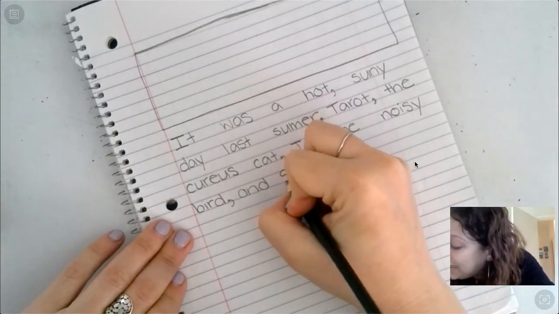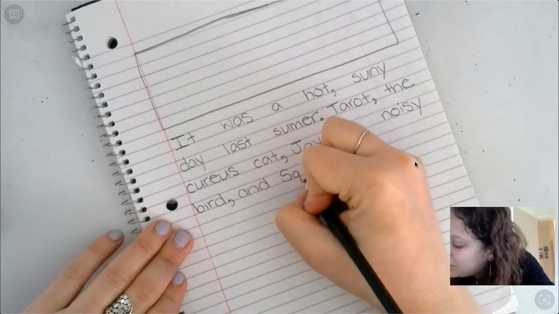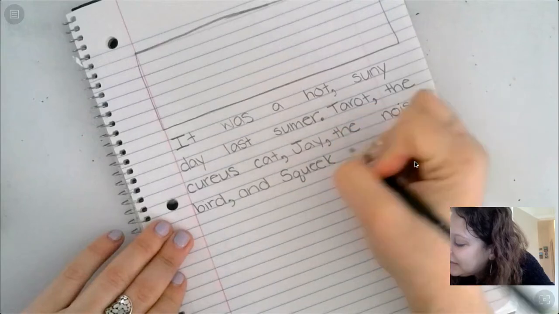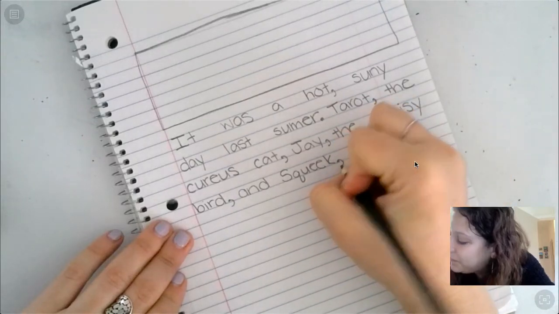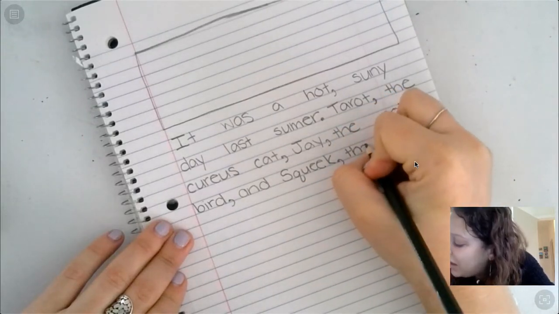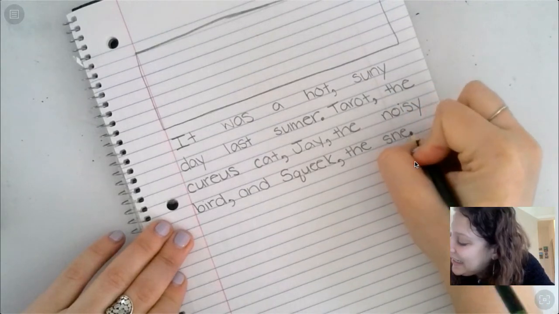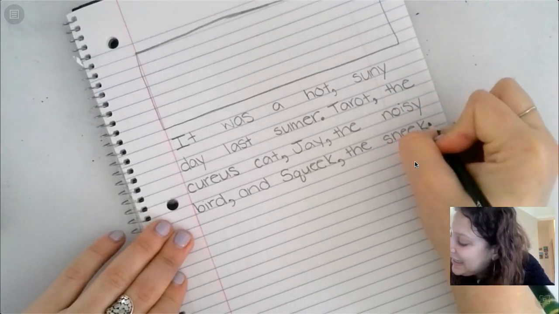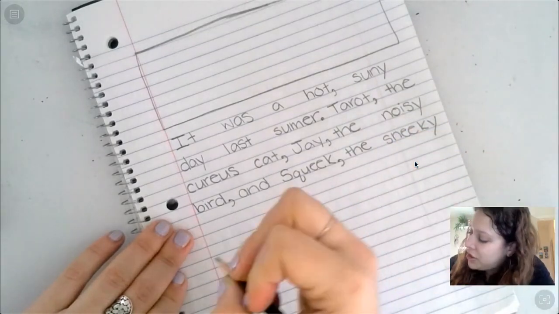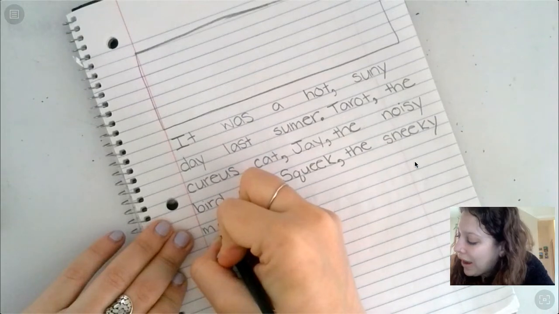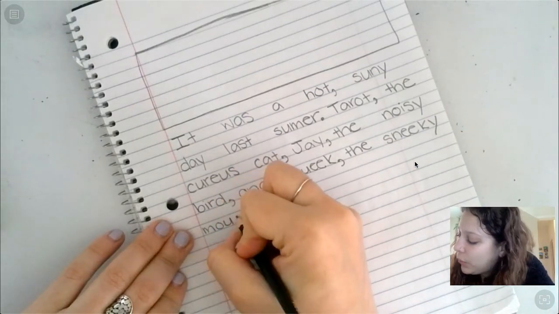And Squeak, uppercase because it's his name. Squeak. And Squeak, the sneaky. Eek. E, Y at the end of a word. The squeaky mouse. Ow, ow, house.